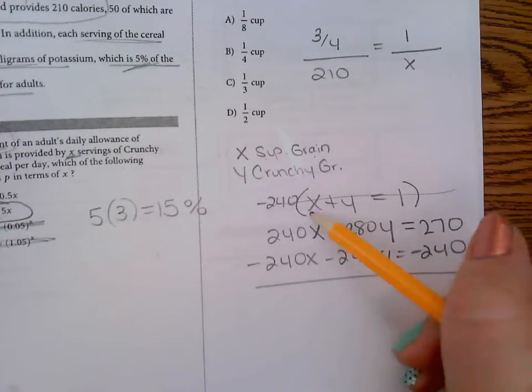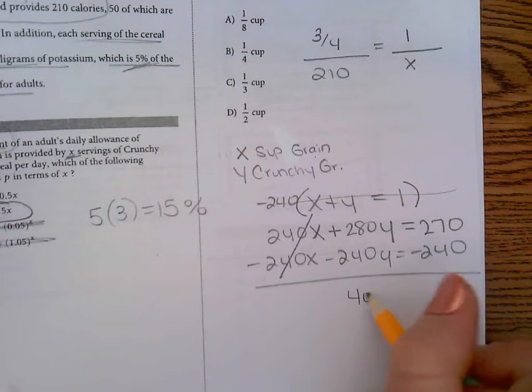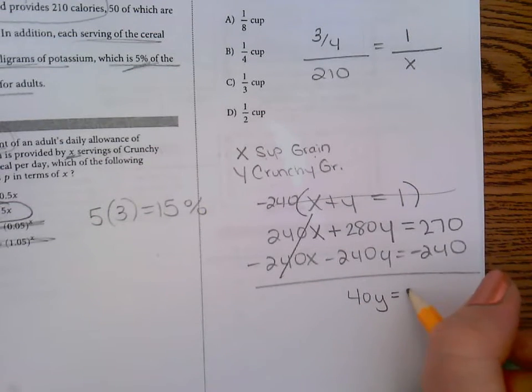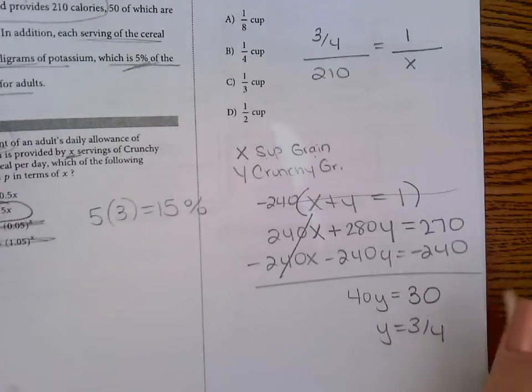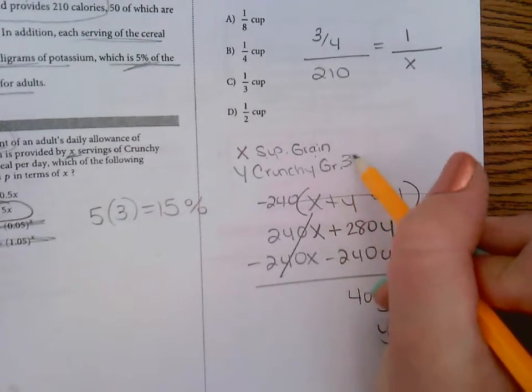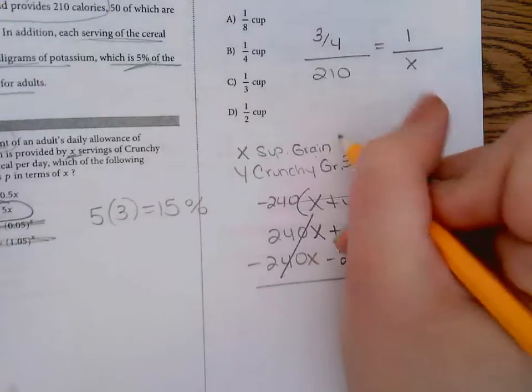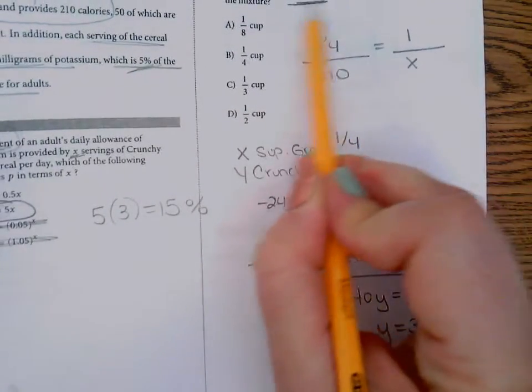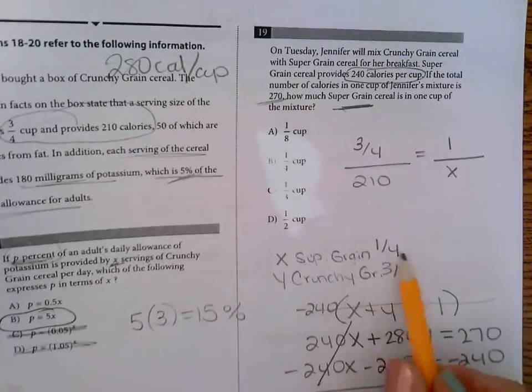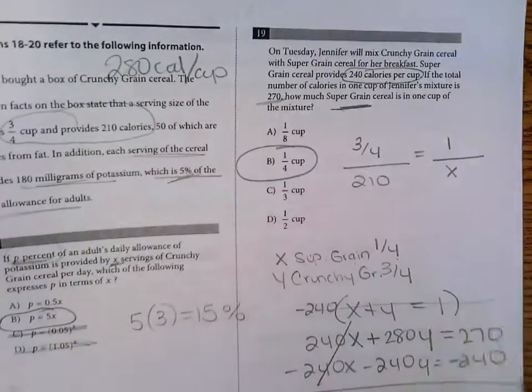Now I can get rid of my x's. I have 40y equals 30. So y equals 3/4, 3/4 of a cup for crunchy grain. So 1/4 of a cup for super grain, and they wanted super grain cereal up here. So the answer must be 1/4, which is choice B.